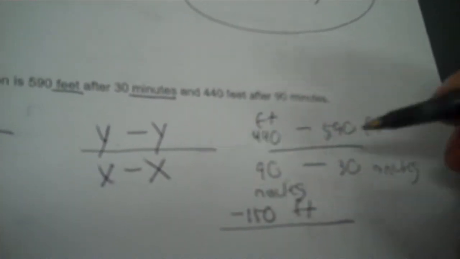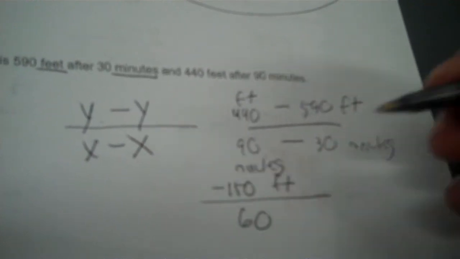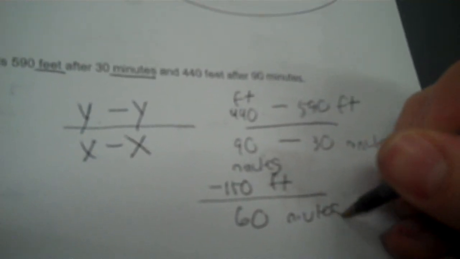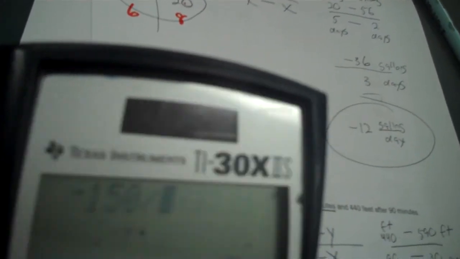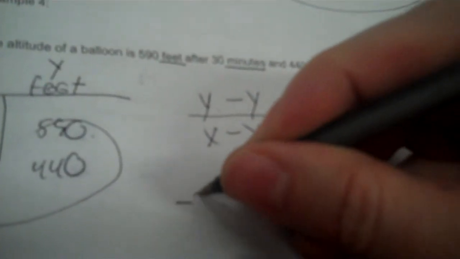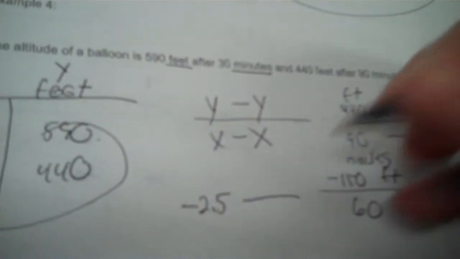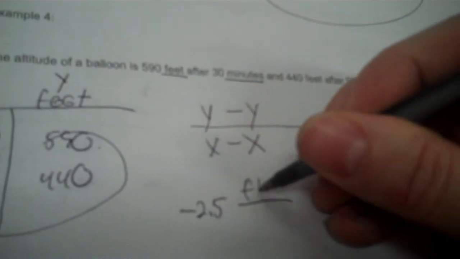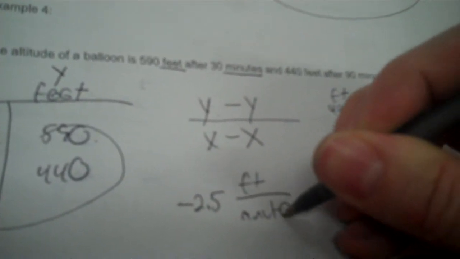So 440 minus 590 is negative 150 feet. And 90 minus 30 is 60 minutes. So now I divide negative 150 by 60, it would be negative 2.5. You can get a decimal, it's okay. So feet per minute, okay?